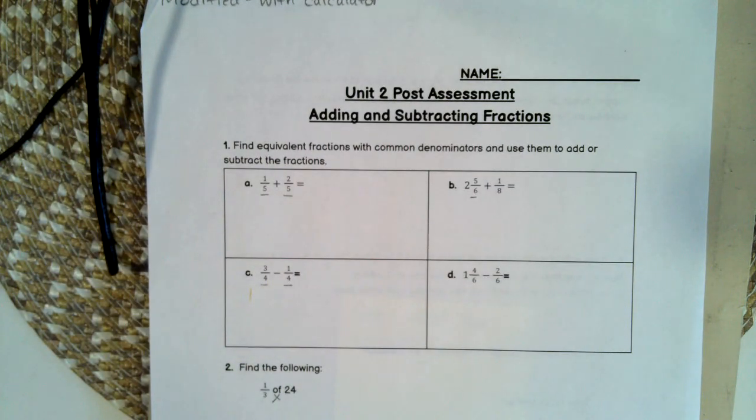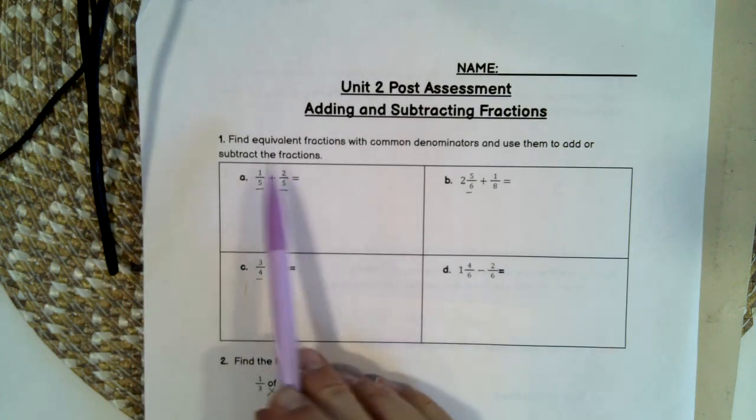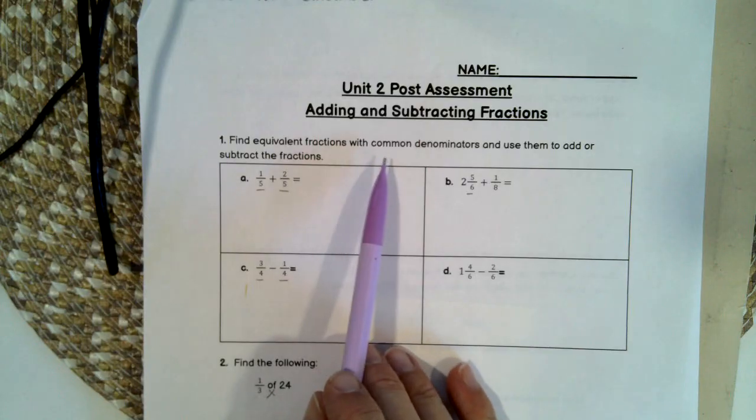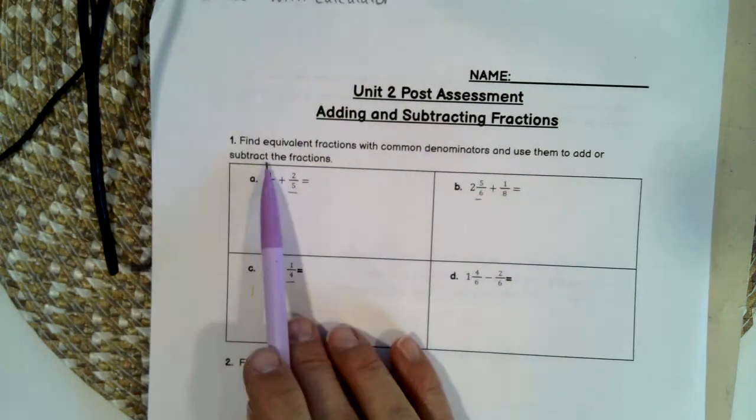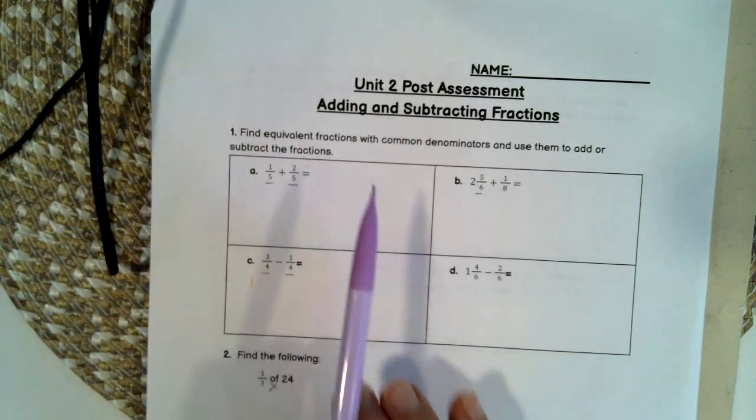Unit 2 Post-Assessment: Adding and Subtracting Fractions. Find equivalent fractions with common denominators and use them to add or subtract the fractions.